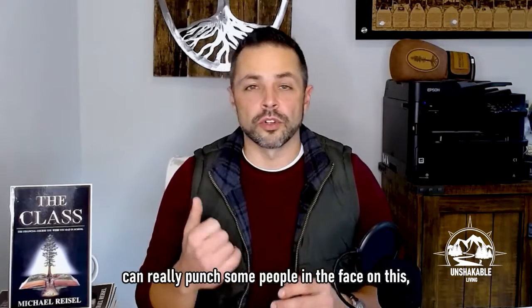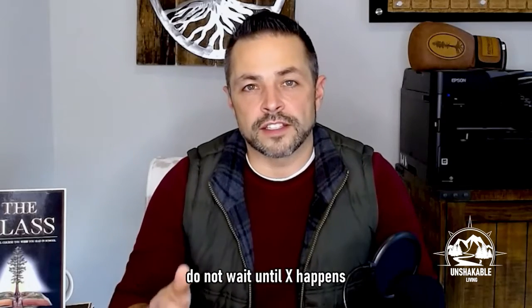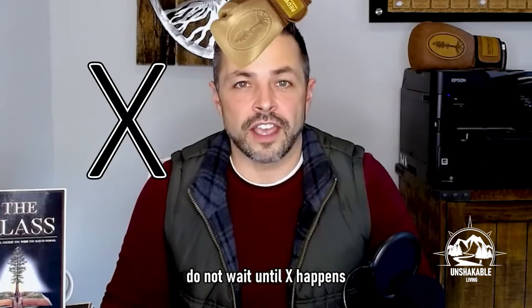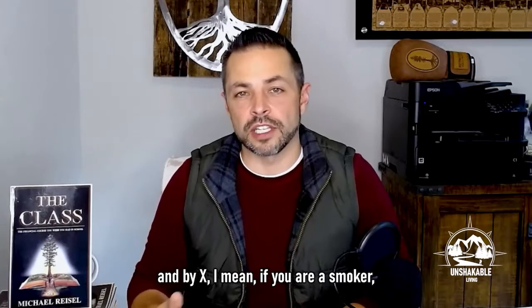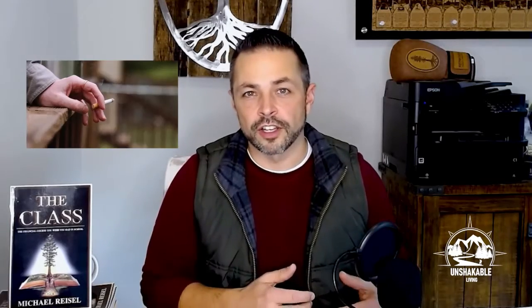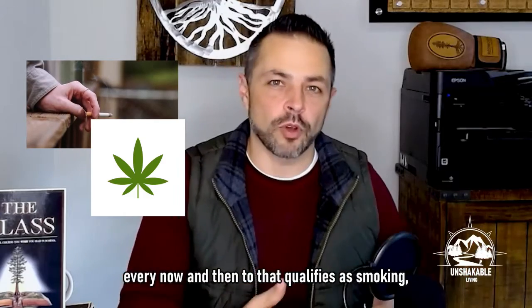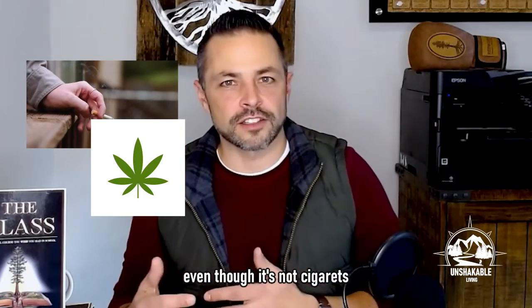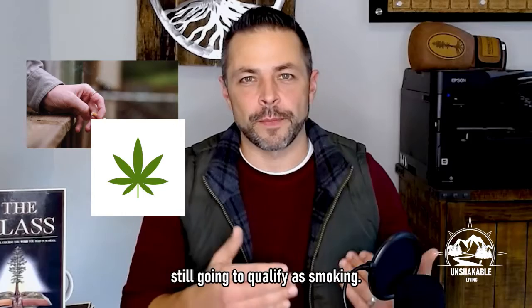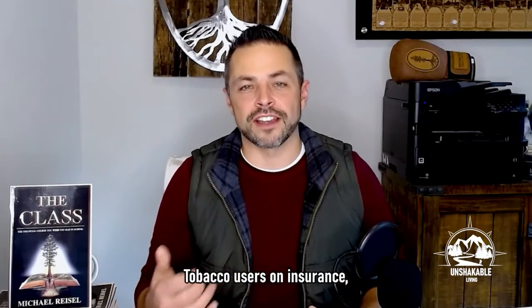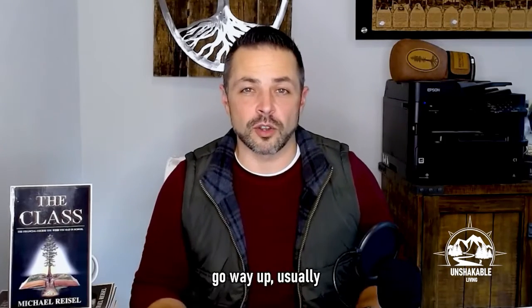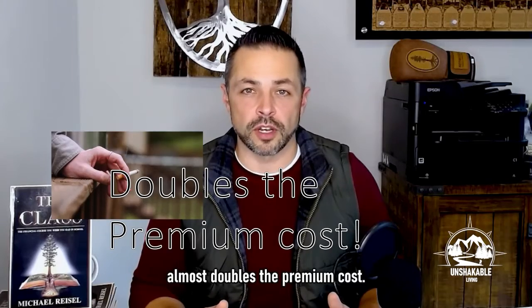Other item, going to really punch some people in the face on this. Do not wait until X happens. And by X I mean if you are a smoker. Maybe you smoke some marijuana every now and then too. That qualifies as smoking. Even though it's not cigarettes, still going to qualify as smoking. Tobacco users on insurance, especially term, it does go way up. Usually almost doubles the premium cost.